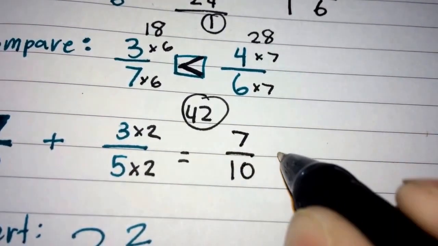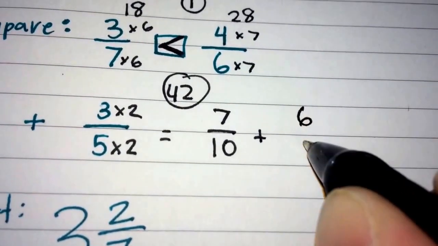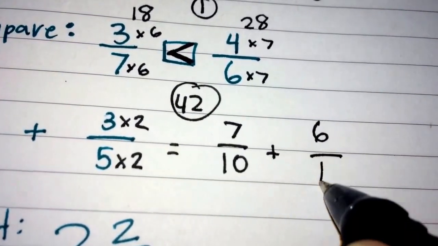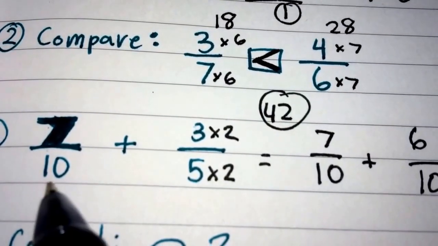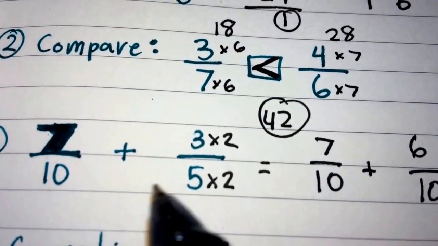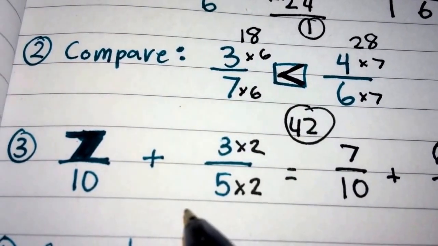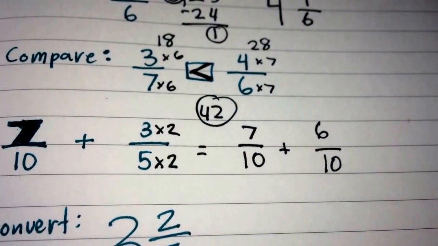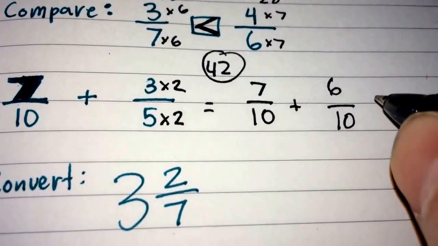So I've got 7/10 plus 3 times 2 equals 6, 5 times 2 equals 10. I knew I was going to be multiplying by 2 because 5 times 2 equals 10. So there's no reason why I would multiply 7/10 by 5 and 3/5 by 10 to get a common denominator of 50 when I already had an easier denominator right here.